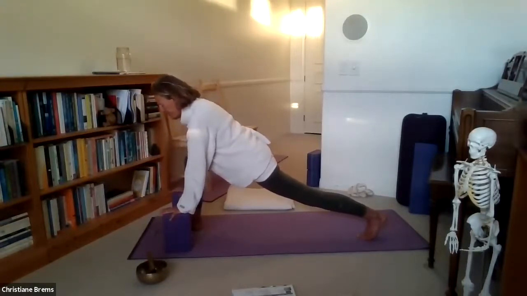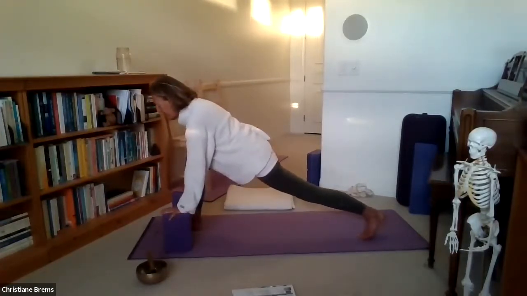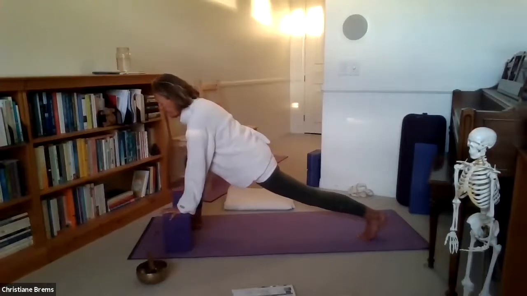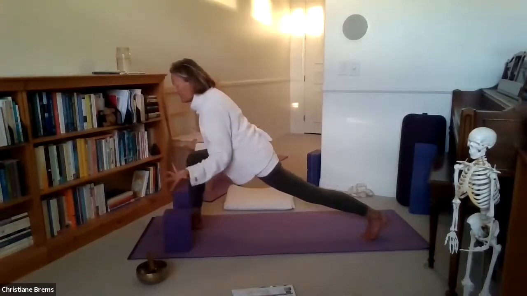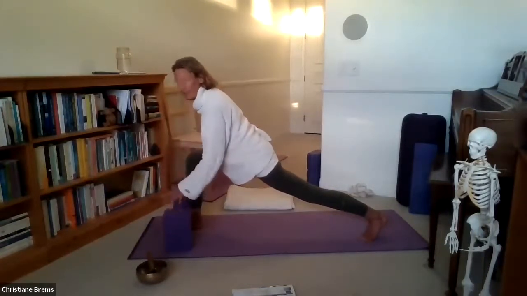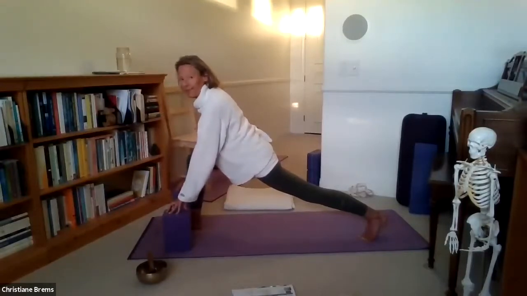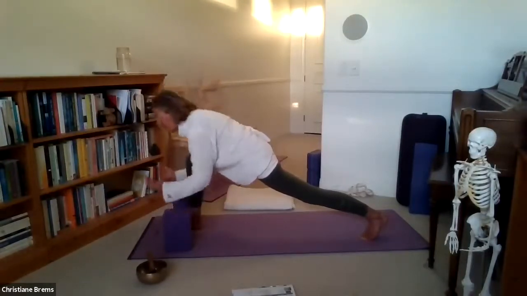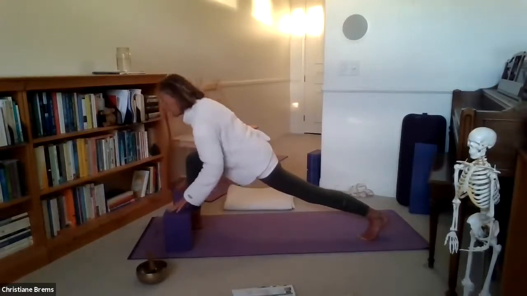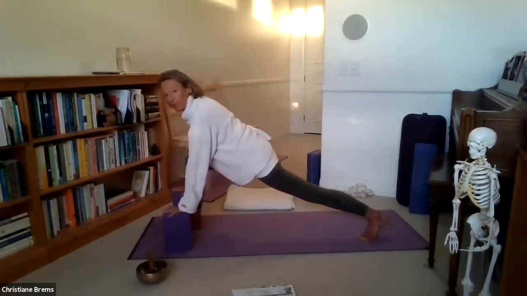Maybe encouraging your forward thigh bone to draw back into its hip socket and the back thigh bone to draw forward into its hip socket so that you're squaring off the hips, creating a beautiful sense of stability as you're in your lunge here. Your weight in the hands is up to you. You can be on your fingertips with minimal weight in the hands. You could be on your forearms, on your blocks, or maybe there's a little more weight in the hands, whatever feels appropriate to you.